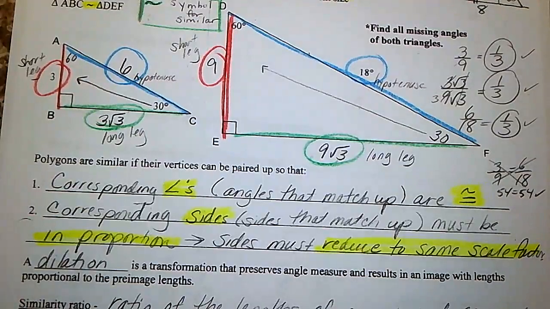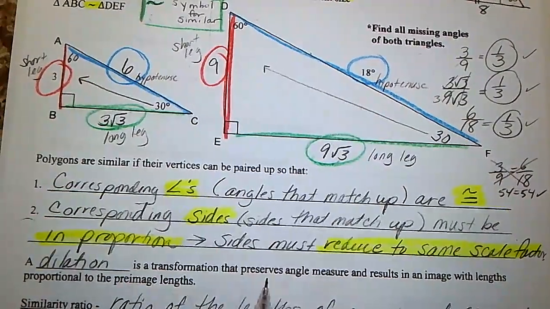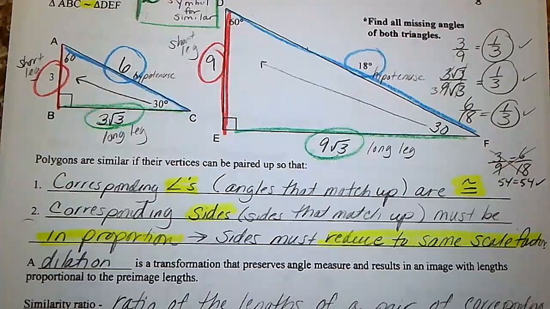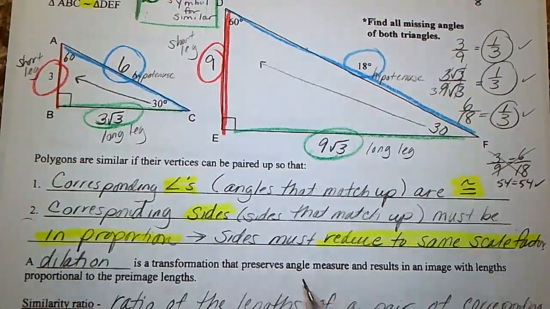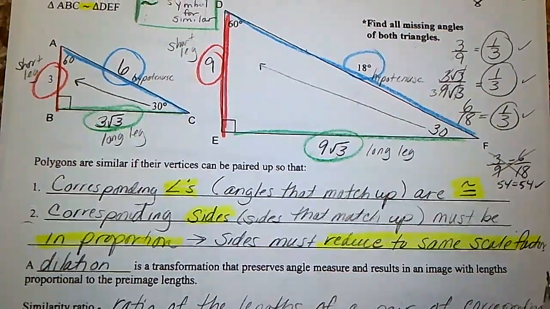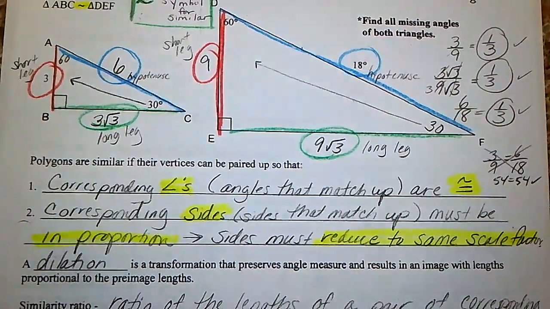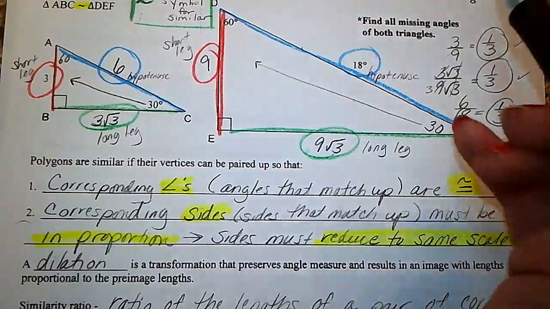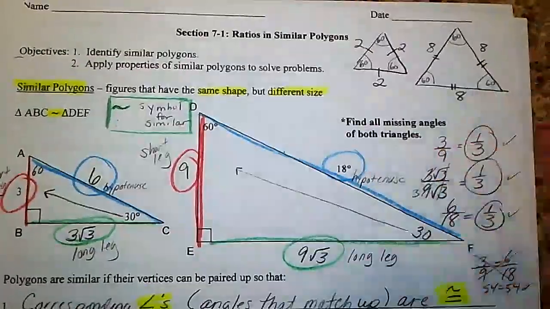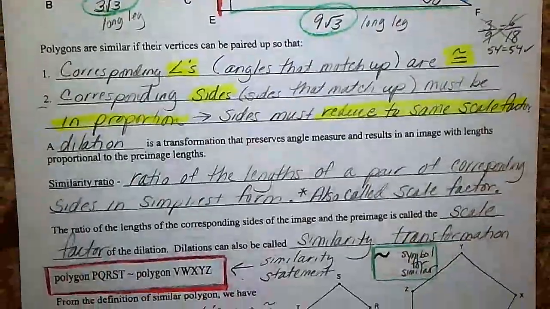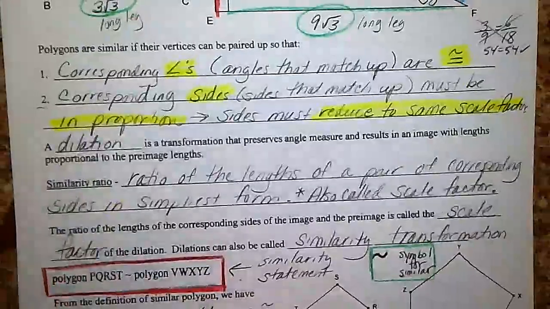A dilation is a transformation that preserves angle measures, and it results in an image with lengths that are proportional to the pre-image. We've already taken a look at dilation. We looked at that before as an enlargement, right? When something grows into a bigger shape. That's our dilation there.